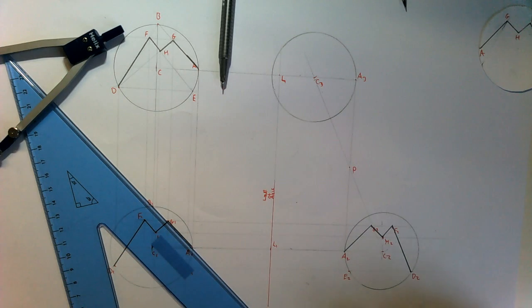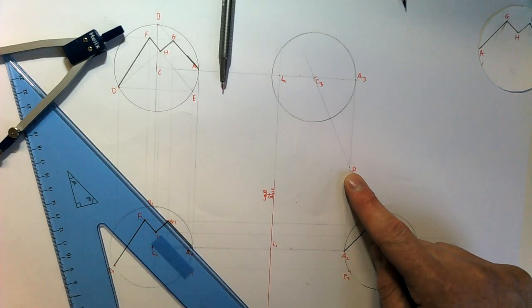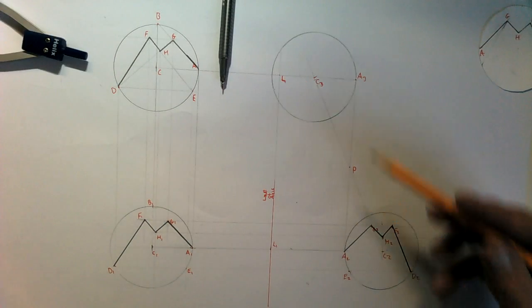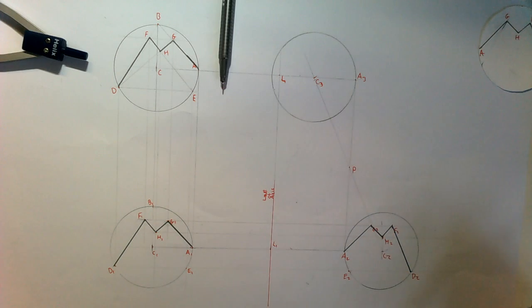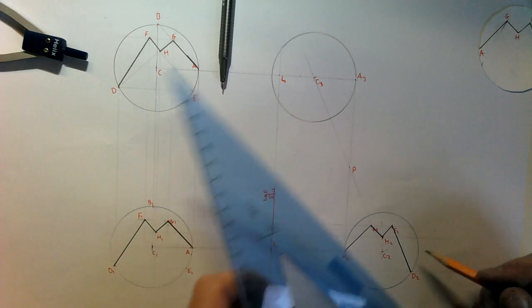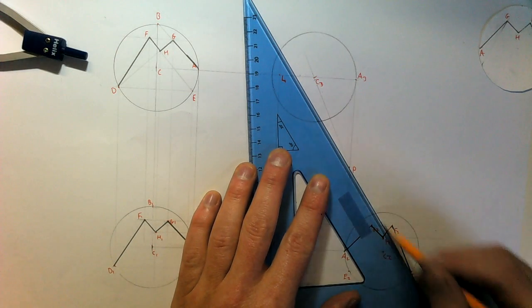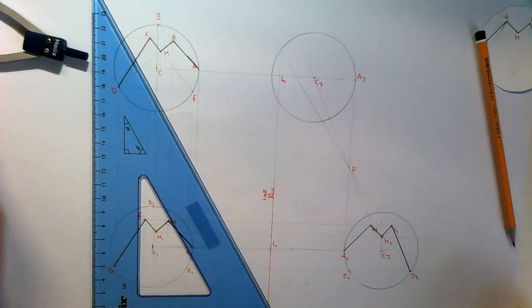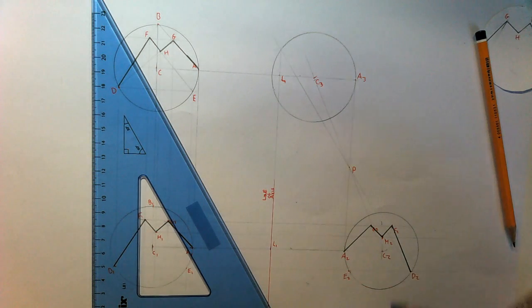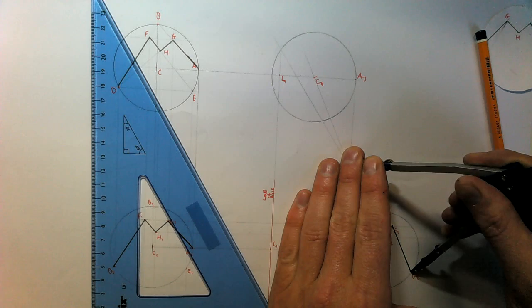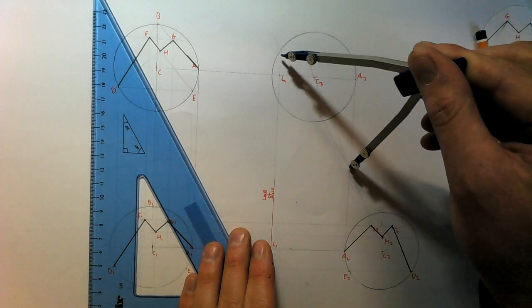Okay, so now we start bringing our points all through central symmetry through point P. So we have A2 and we have C or C3. So let's bring through D. Okay. So let's see where that ends up. D2. Double check all this.